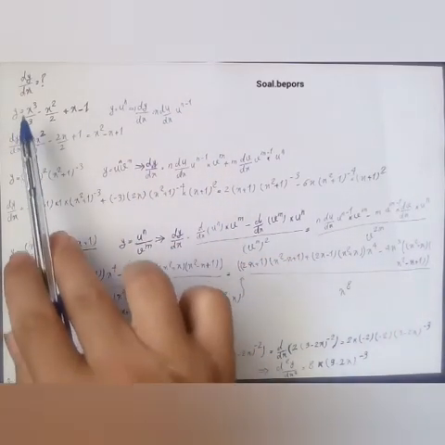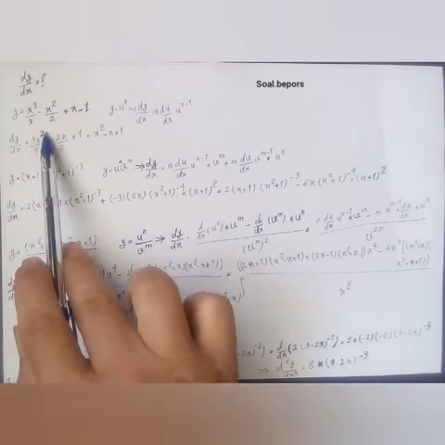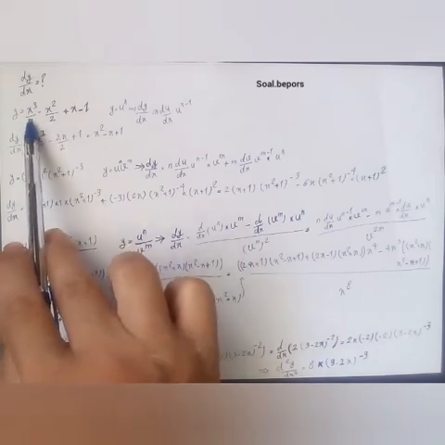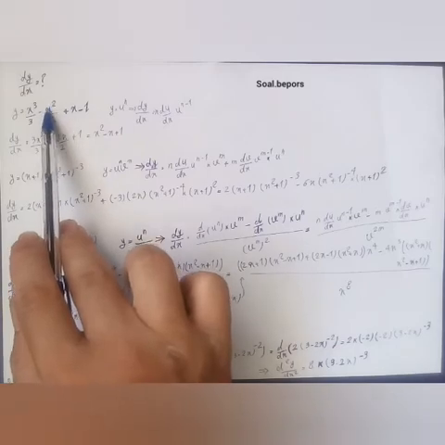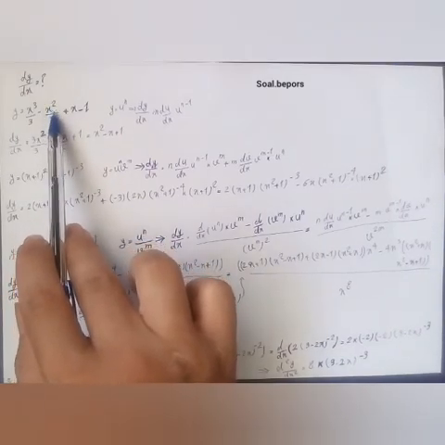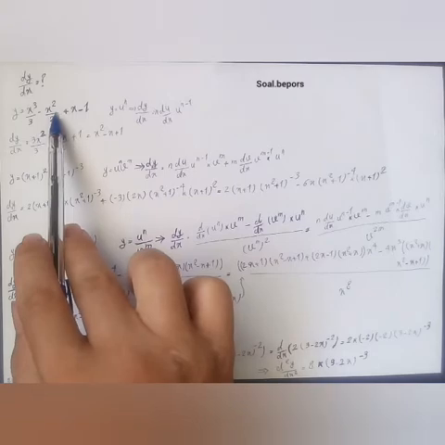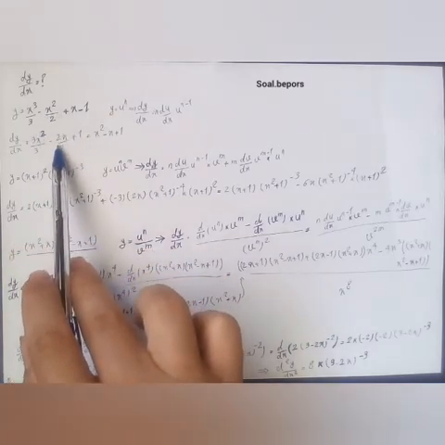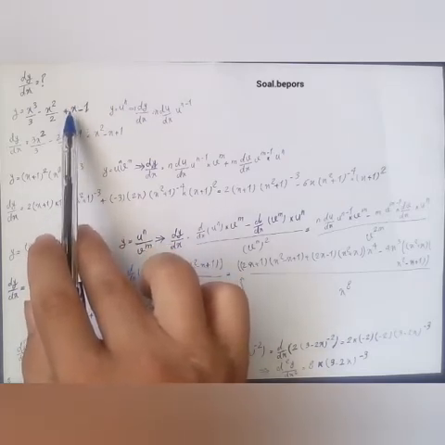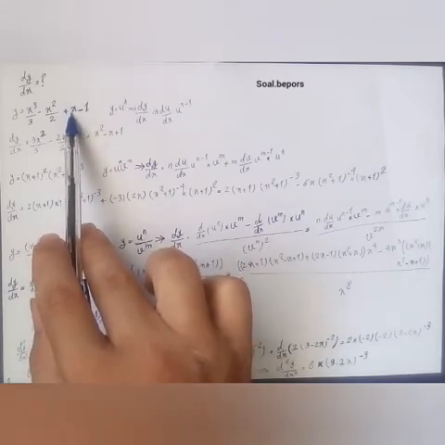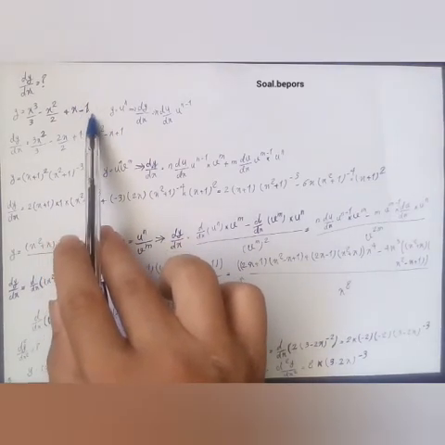So the derivative of x^3 divided by 3 is 3x^2 over 3, and the derivative of x^2 divided by 2 is 2x over 2. The derivative of x is 1, and the derivative of any constant number is 0.